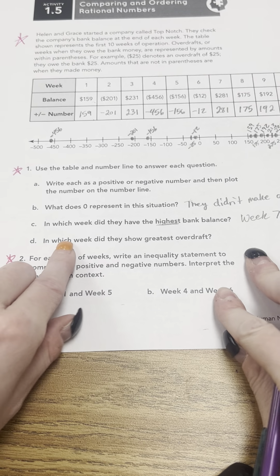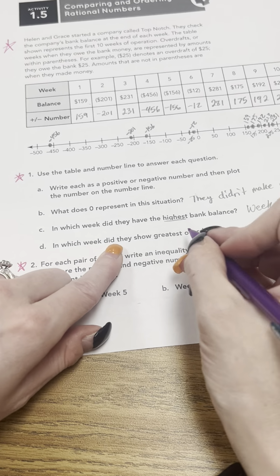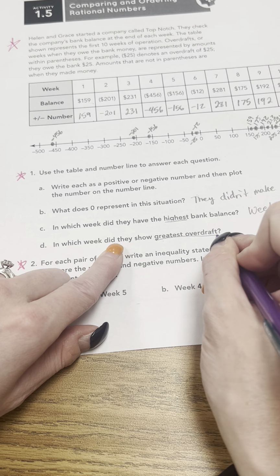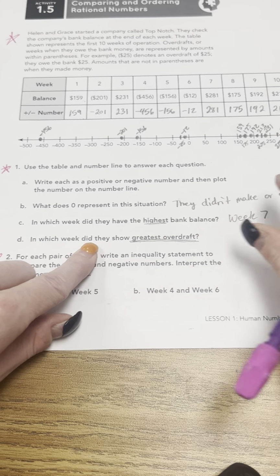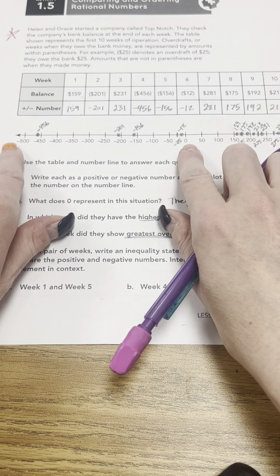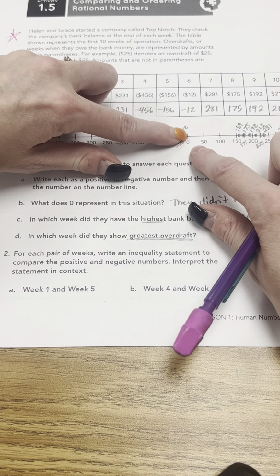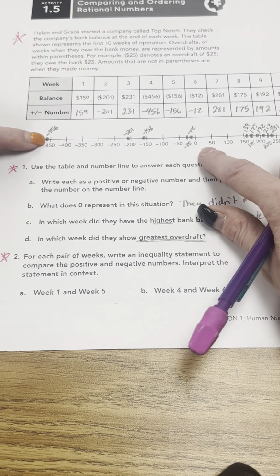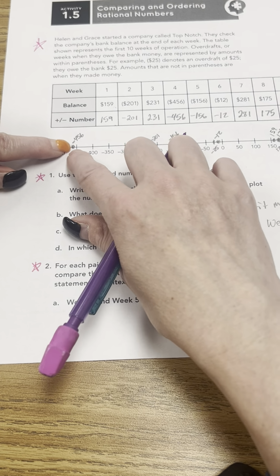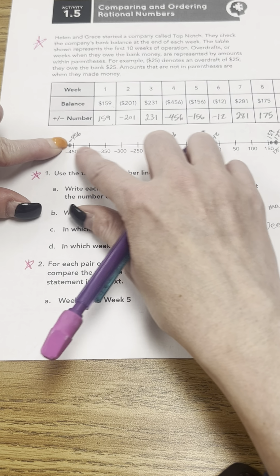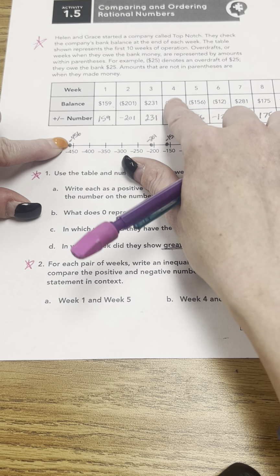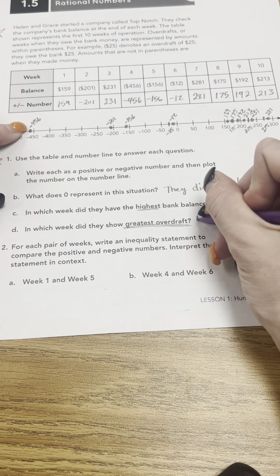Okay. In which week did they show the greatest overdraft? Overdraft meant that it was to the left of the number line, and the greatest overdraft would be the one farthest from 0 to the left. So that one would be negative 456. Negative 456 here is on week 4. So that would be our answer here.